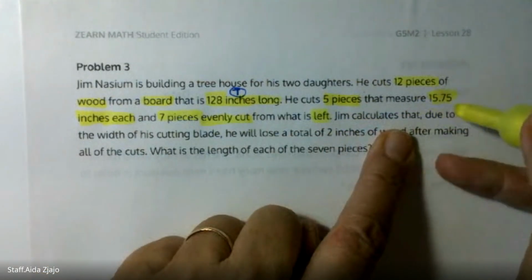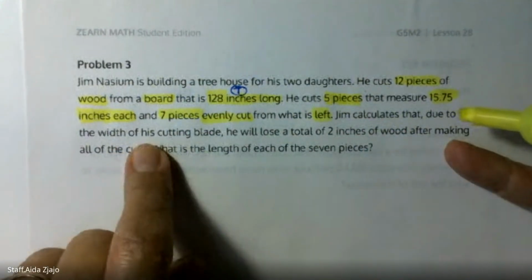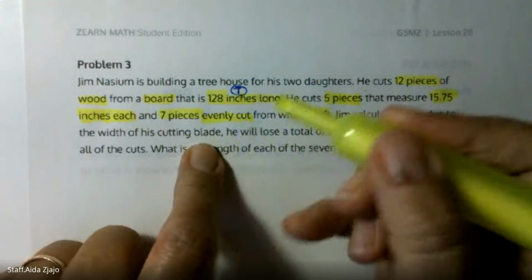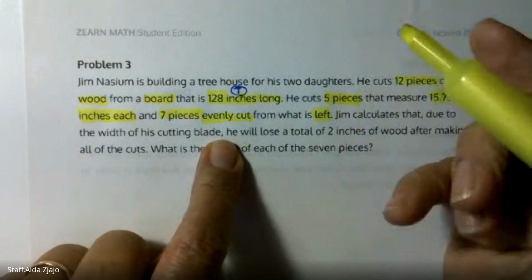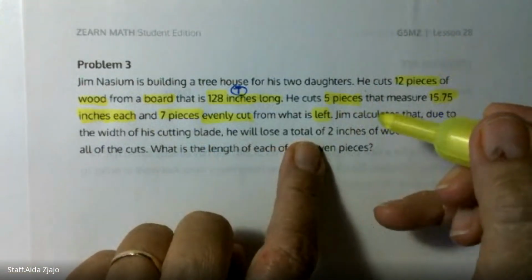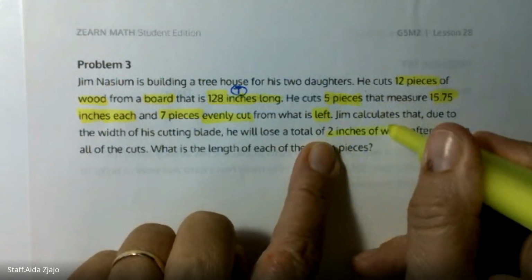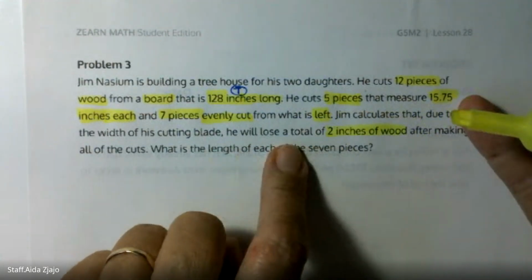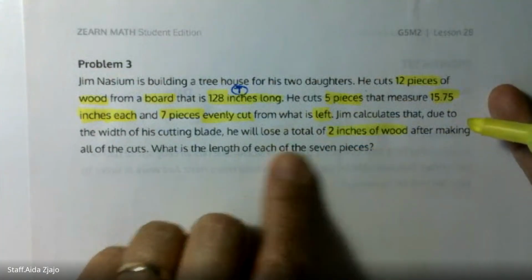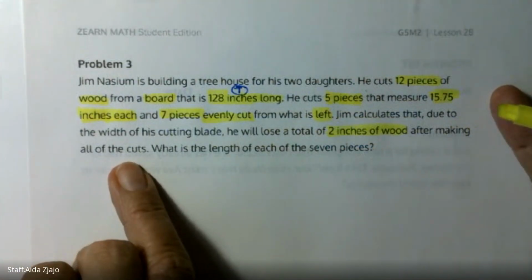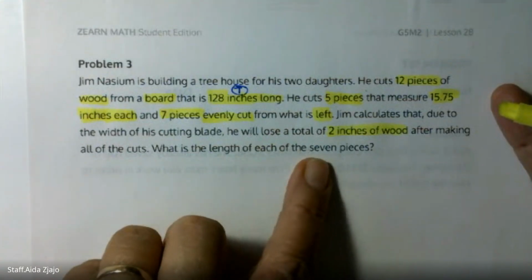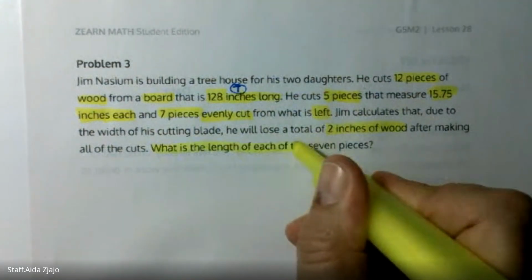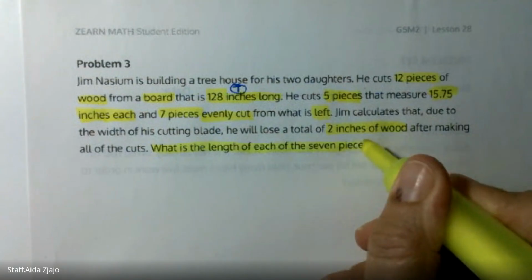Jim calculates that due to the width of his cutting blade, when you saw the wood, he will lose a total of 2 inches of wood in the little droplets. So he will lose a total of 2 inches of wood after making all of the cuts. What is the length of each of the 7 pieces?